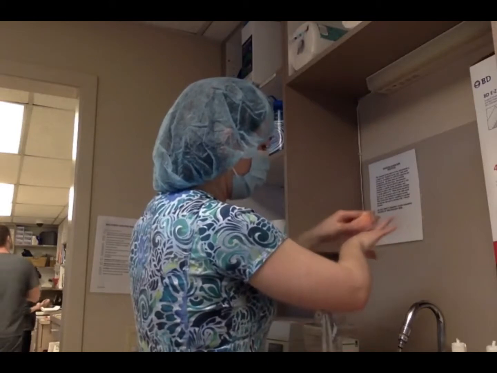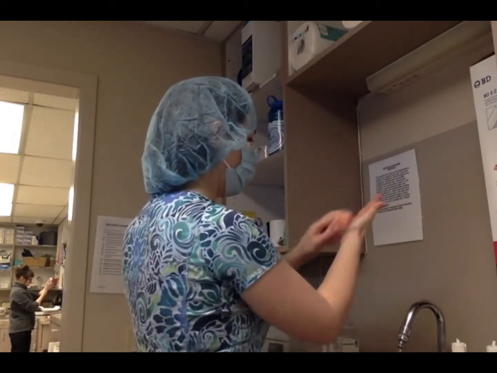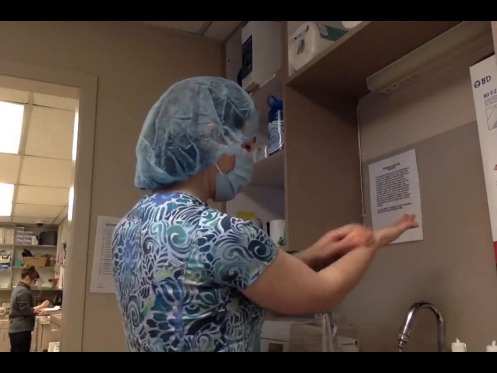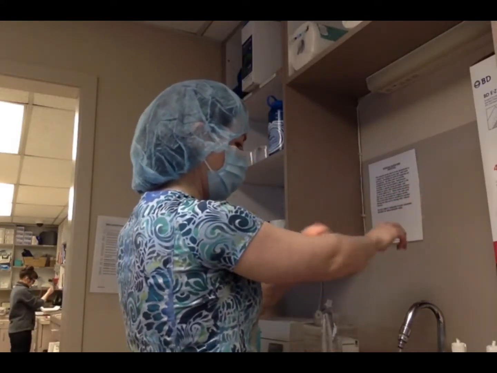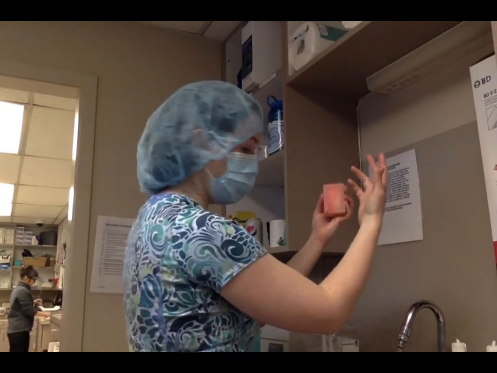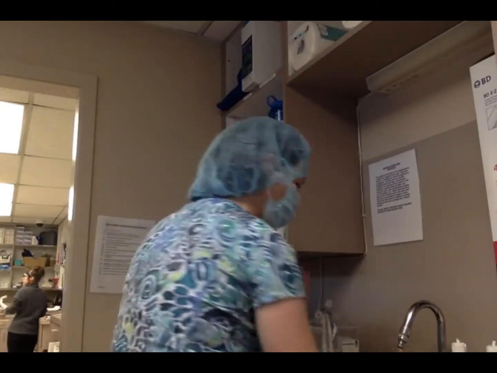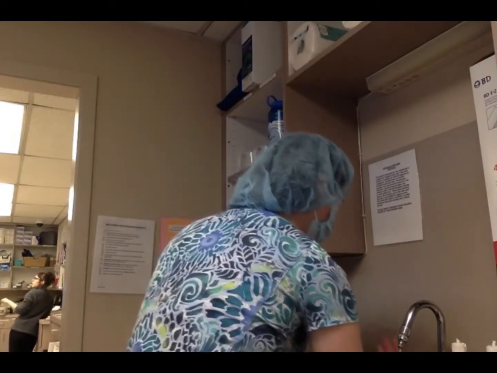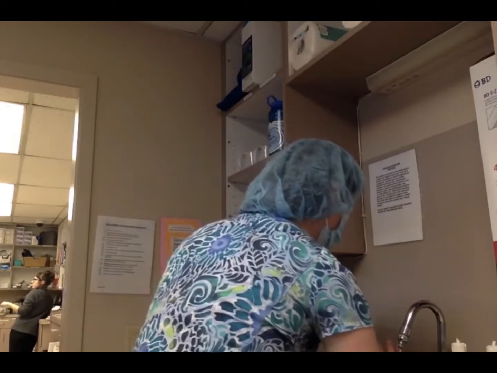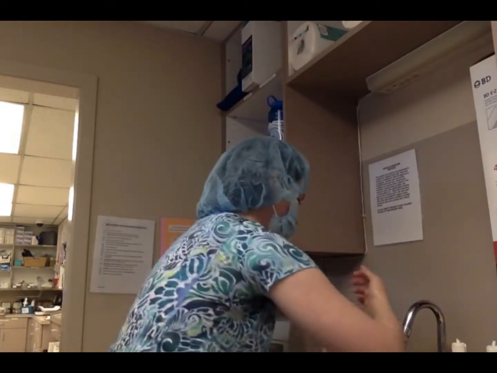I'm going to get the whole back of my hand, and then my palm. I'm going to go down my arm, last side of the arm. Okay, and I'm making sure that my hands are away from my body and that the hands are up above the elbows the whole time. So now I'm done with my scrub brush. I'm going to rinse my hands starting at the tips of the fingers, going all the way down the back of the hand and up my arm so that it drips off the elbow.